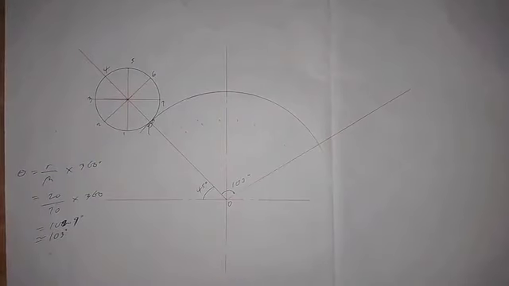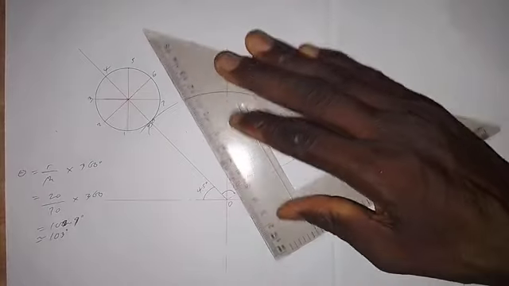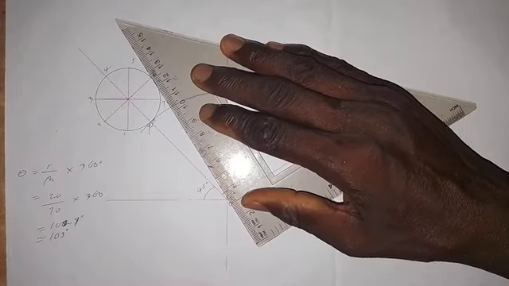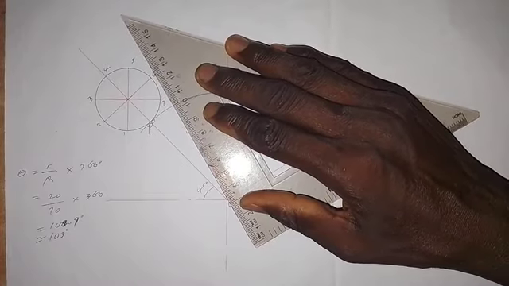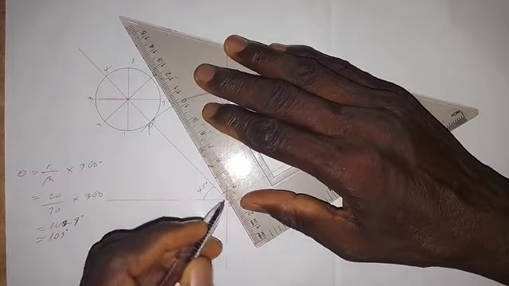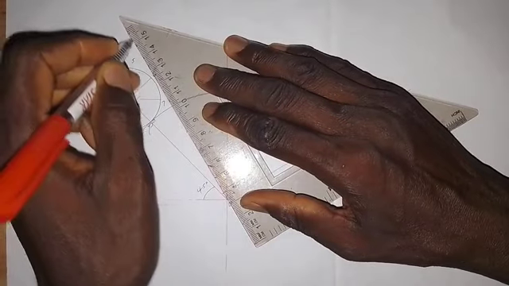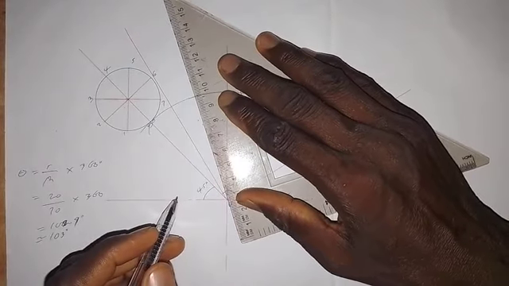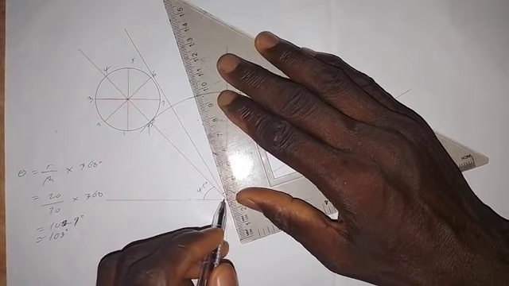Alright, I've located the points as you can see here. The next thing I'm going to do is draw a line through each of these points. This goes like this. I divided it into 8 equal parts.